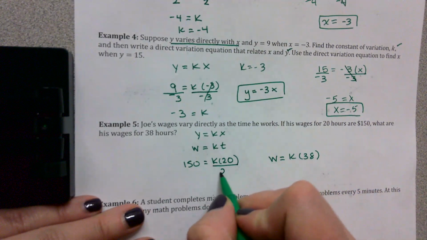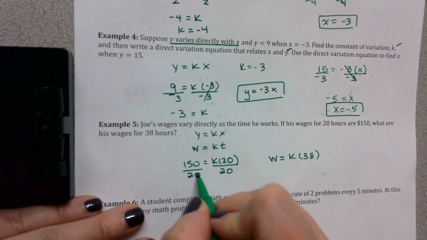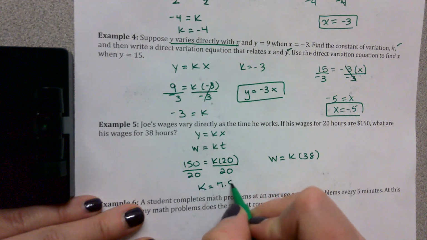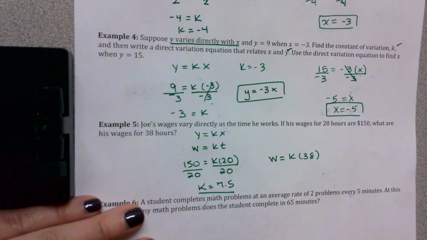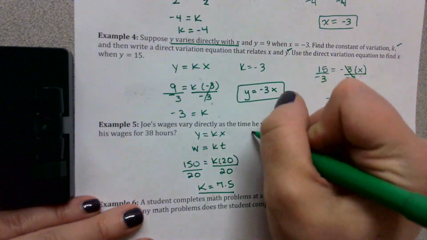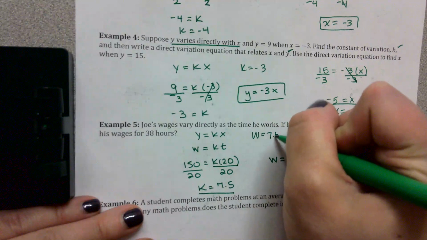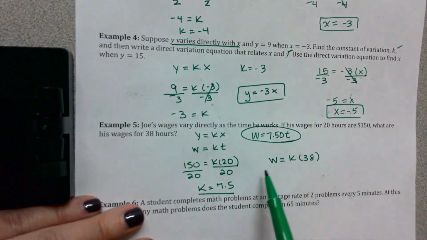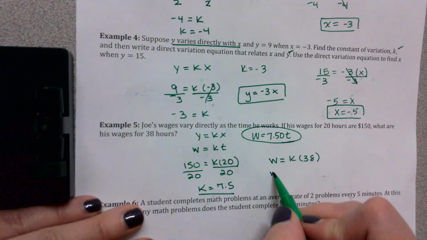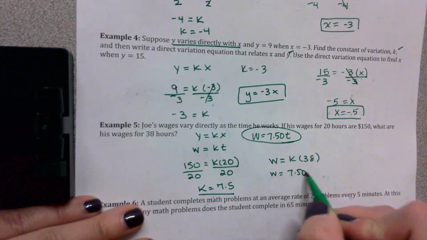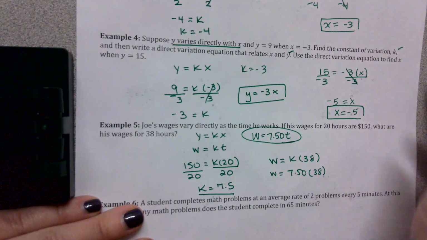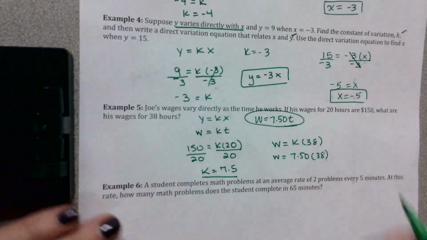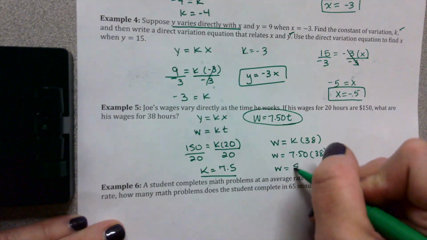So we divide both sides by 20. This is going to become k equals 7.5. So our wages here are $7.50. So your wages are $7.50 for how many hours you work. So that's our new equation. We're going to put in 38, but we need to know k as well. And you're going to get 285.